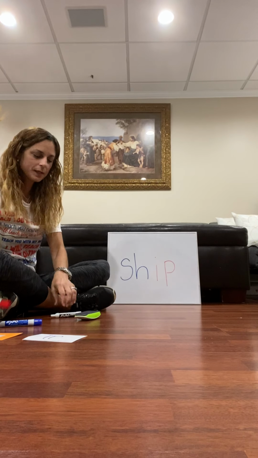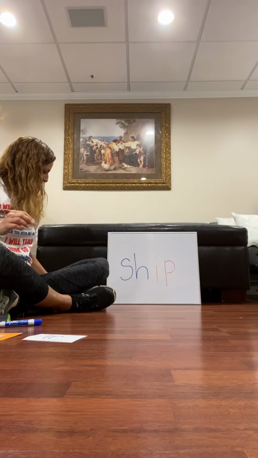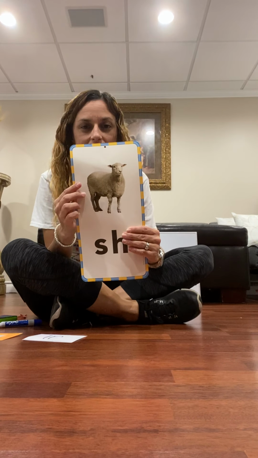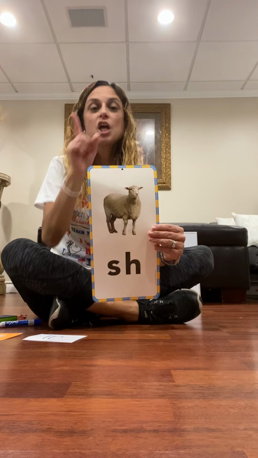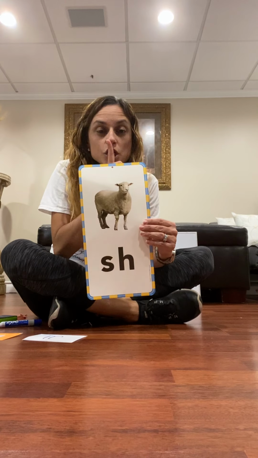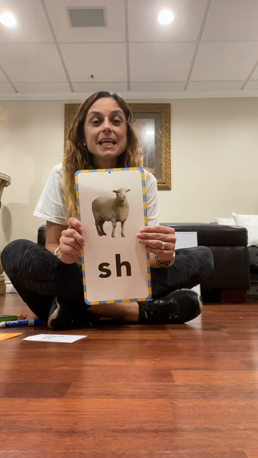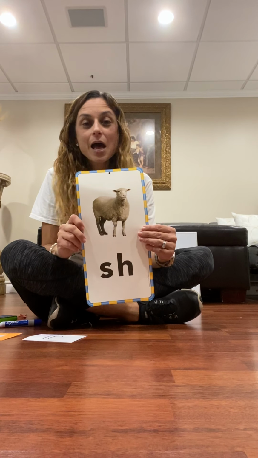Okay, now let's review because I know that I used to show you this picture all the time. And look what's on it. The sheep. Remember this, boys and girls? The sheep. SH makes what sound? Sh. Now make sure you practice, okay? The SH makes what sound? Sh. I want you to go all around the house going like this.